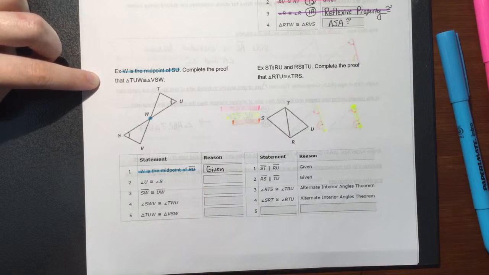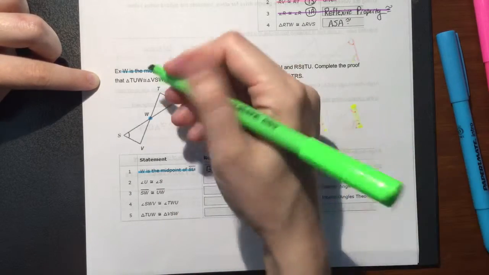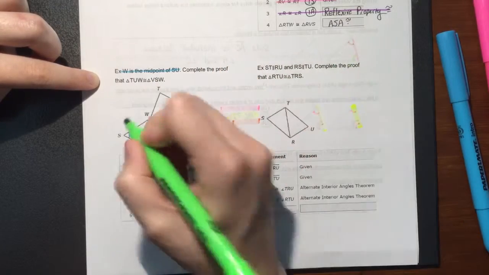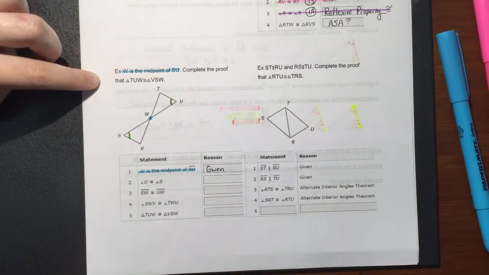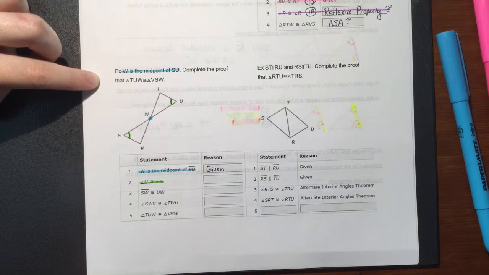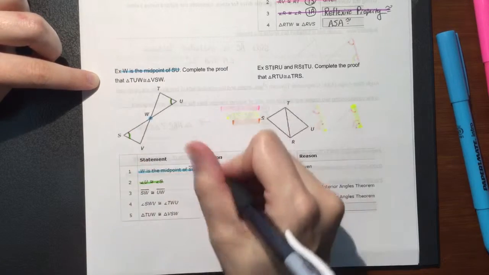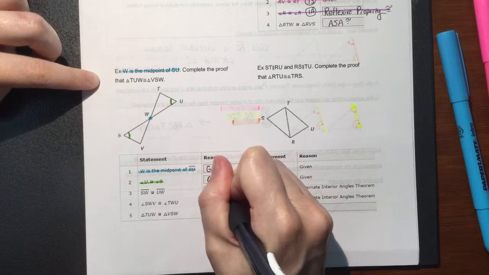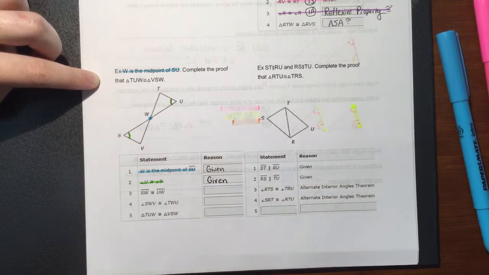Looking in the picture, they also tell us that that angle right there is congruent to that angle right there, which is step 2. Angle U is congruent to angle S. This is also given. I know it's not stated up here above, but it's shown in the picture, so it also counts as a given.